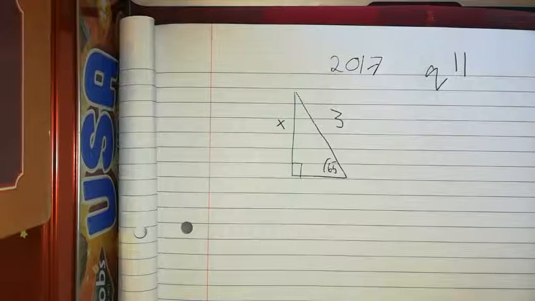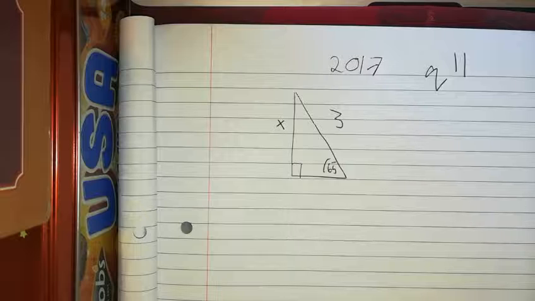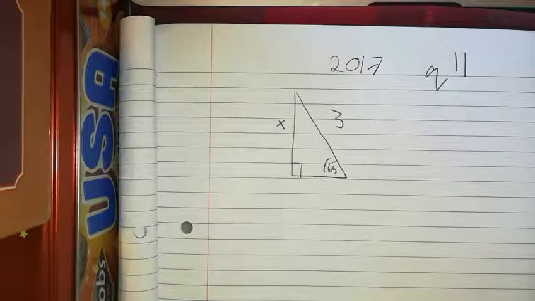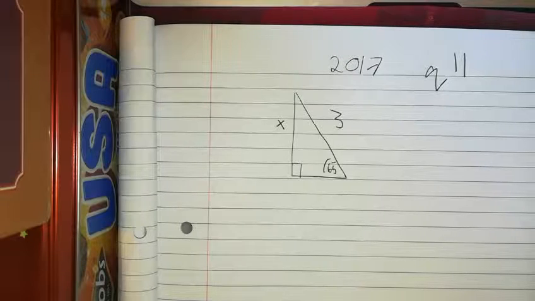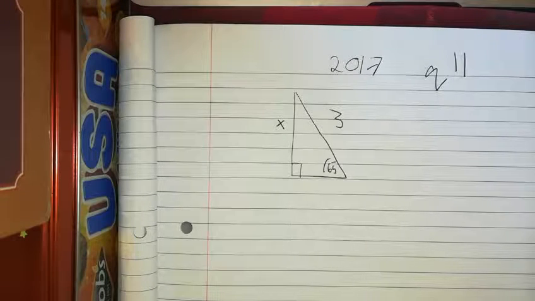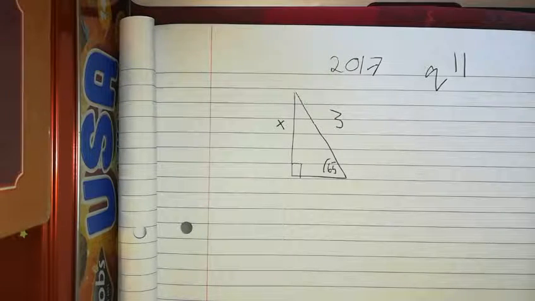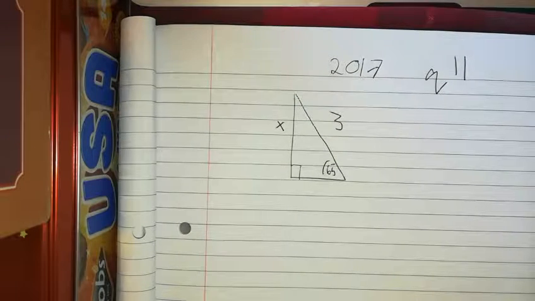This is the 2017 question 11 on paper 2. This is Junior Cert Ordinary Level, and this is a question on trigonometry. The question says, the diagram below shows a right angle triangle. One side has a length of x units and the hypotenuse is 3 units in length. One of the angles is 65 degrees as shown.